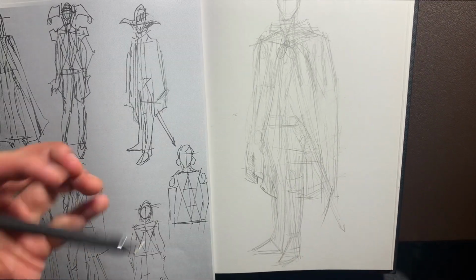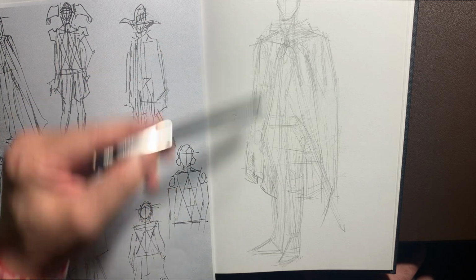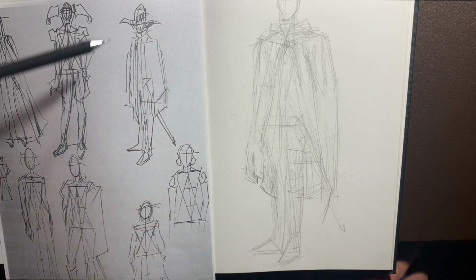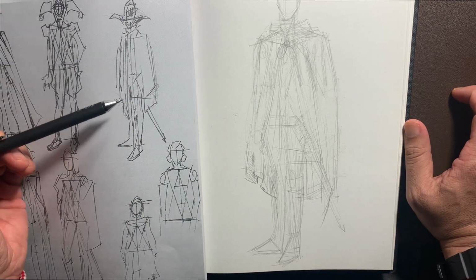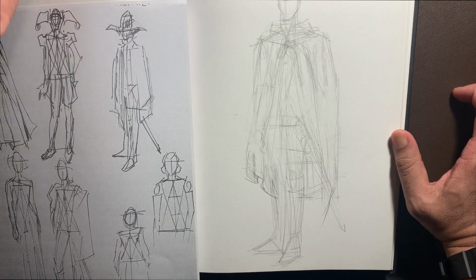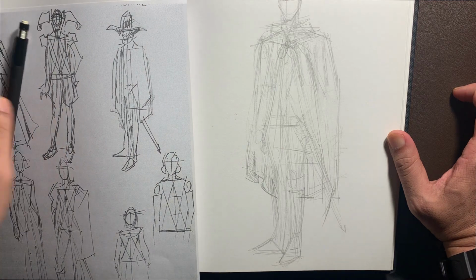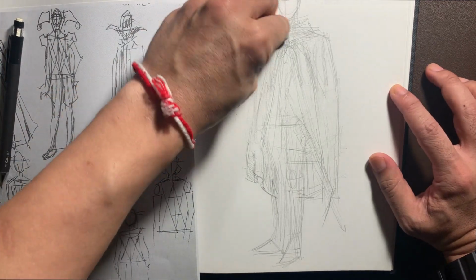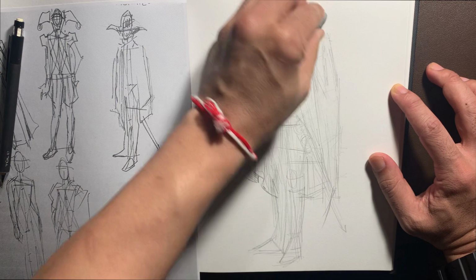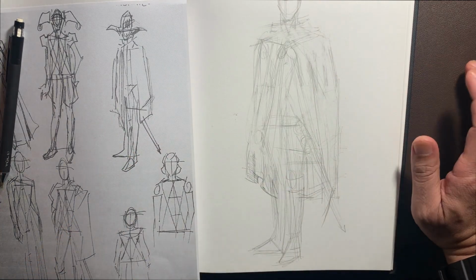Just make this sketch, the bigger sketch, look a little bit more like the smaller one. And erase whatever you need to, but draw very lightly. Don't dig into the paper.